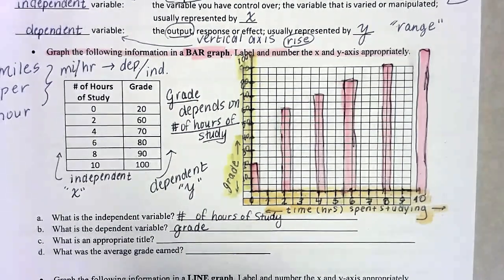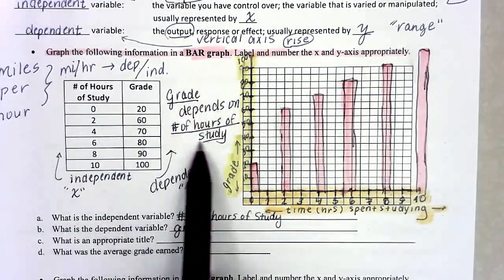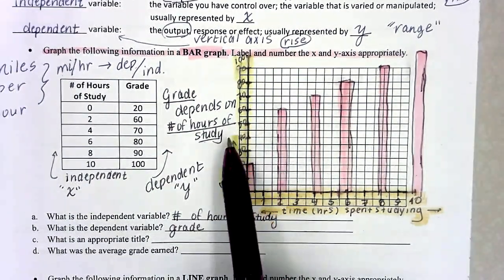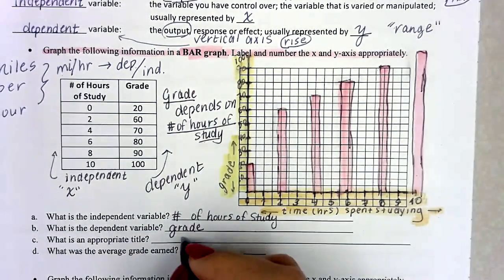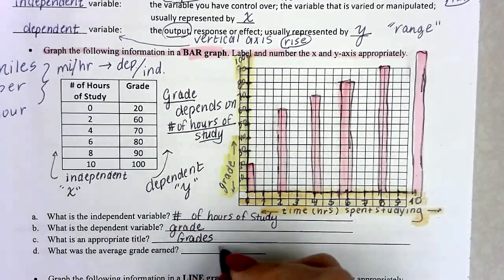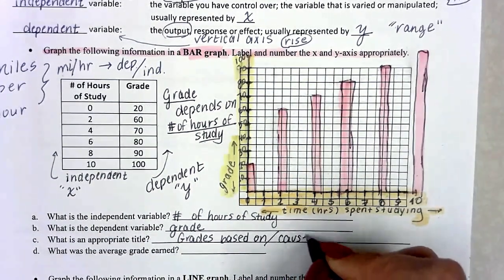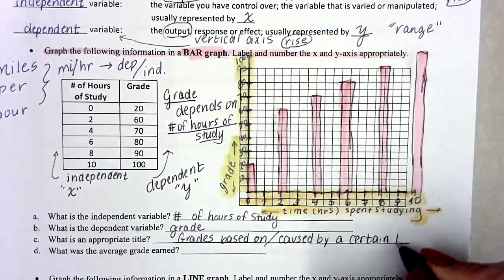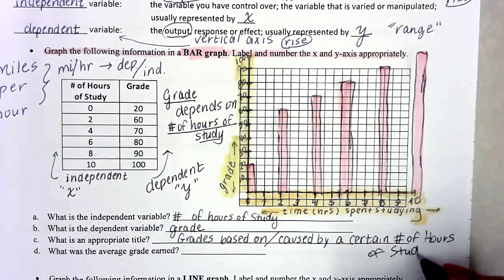What is an appropriate title? I think that using a phrase like this to steer you in the right direction will definitely be a good idea. Grade based on number of hours of study. Grades as a result of specific number of hours of study. Okay, so let's say maybe grades based on or caused by something along those lines. A certain number of hours, very long title, of study. But you want to state the obvious, you know?